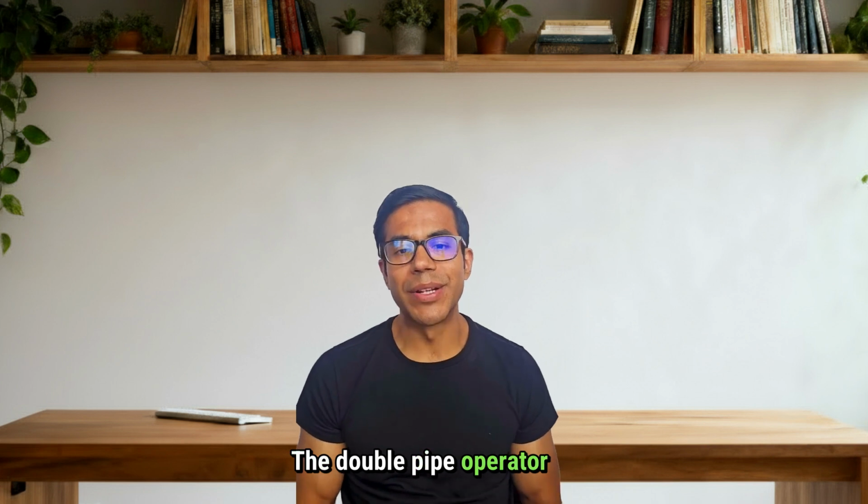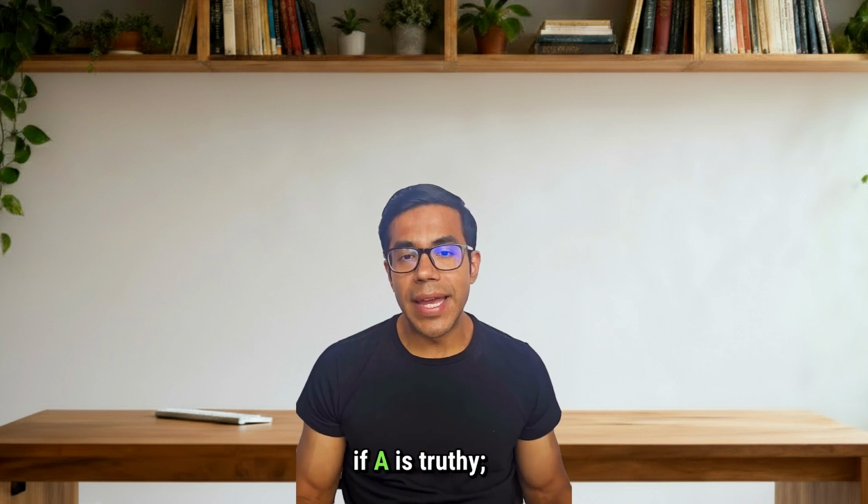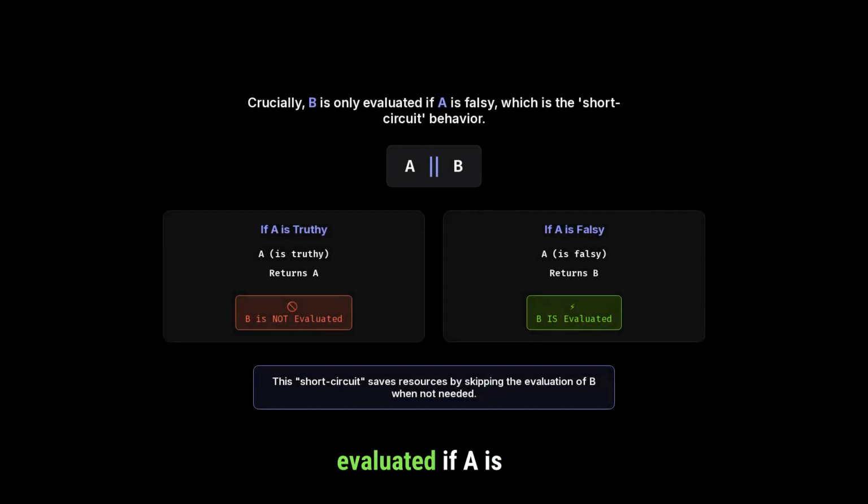The double pipe operator uses short circuit evaluation. A || B returns A if A is truthy, otherwise it returns B. Crucially, B is only evaluated if A is falsy, which is the short circuit behavior.